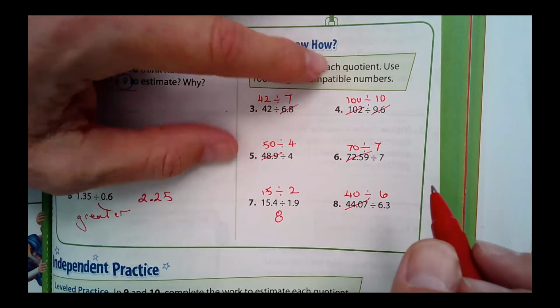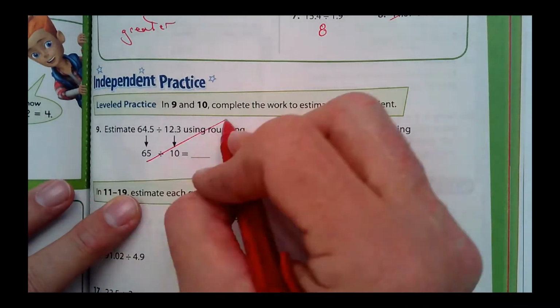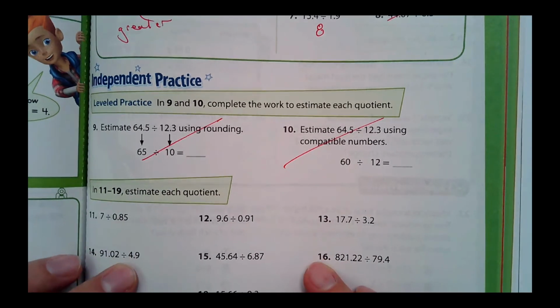That would make sense. I'm not worried about 9 and 10 here. Put a line through those. And let's see here. Number 11.